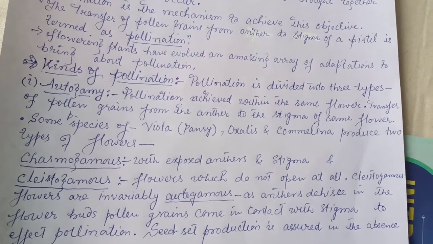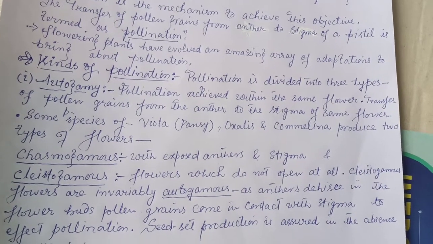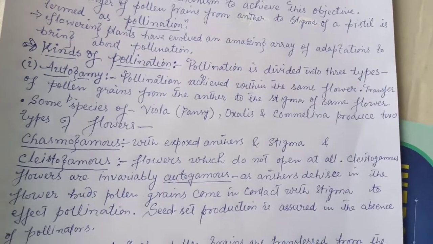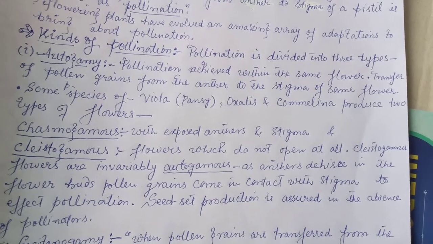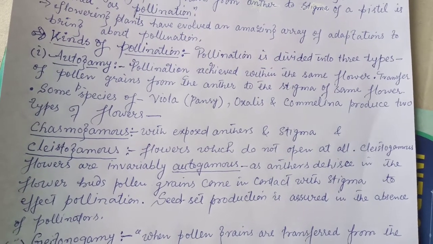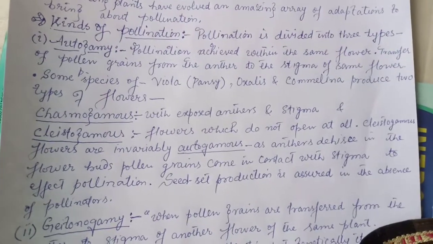Cleistogamous flowers are invariably autogamous. As anthers dehisce in the flower buds, pollen grains come in contact with the stigma to effect pollination. Seed set production is assured in the absence of pollinators in the case of cleistogamous flowers.